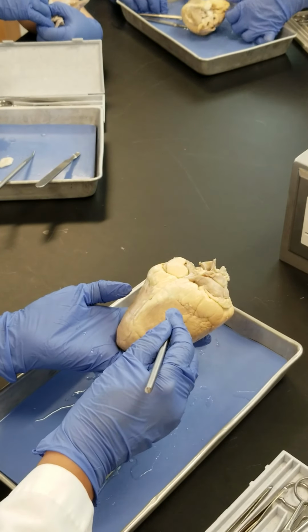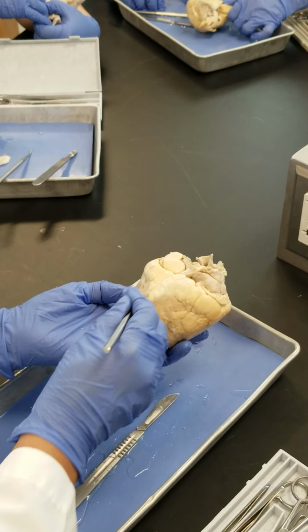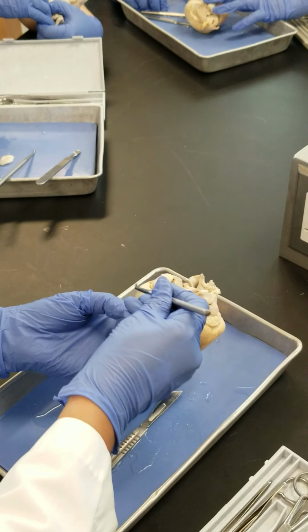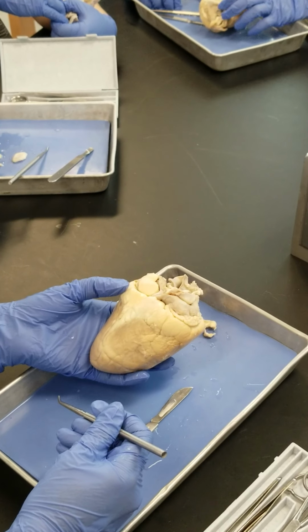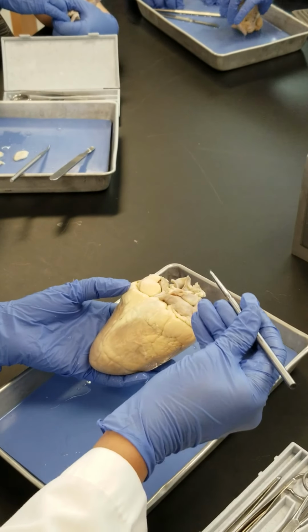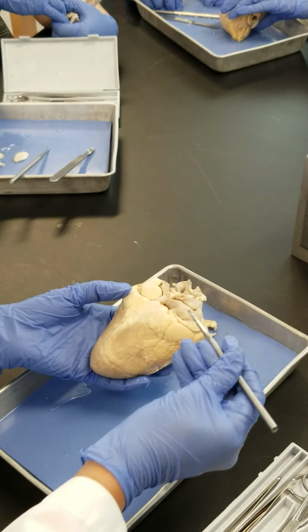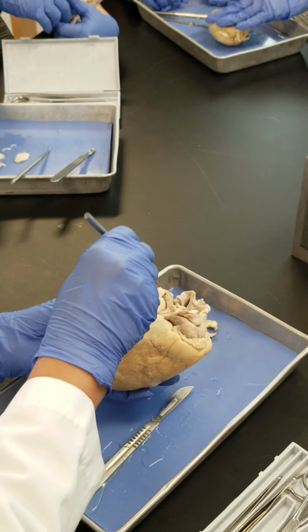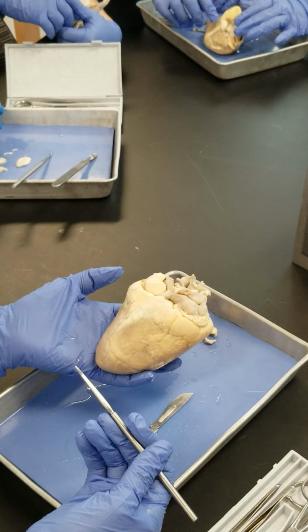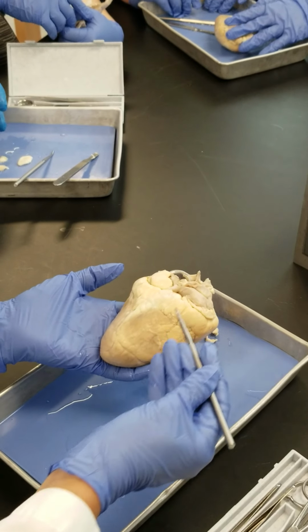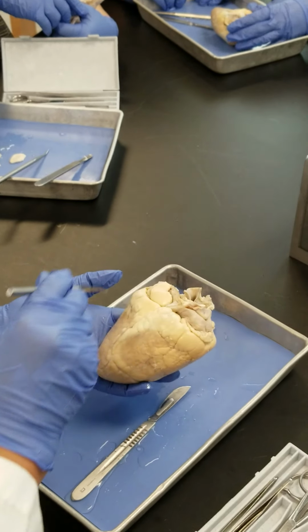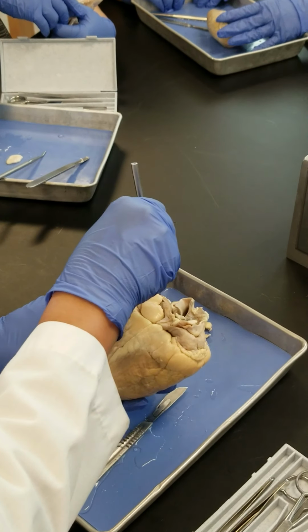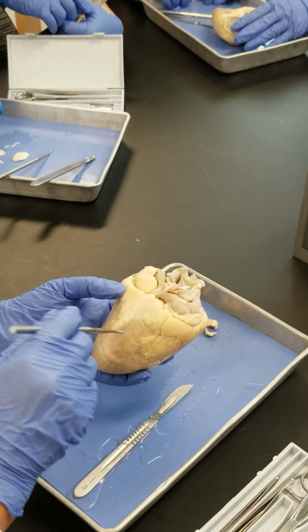So you have the right ventricle, left ventricle, interventricular sulcus, coronary sulcus, and above that you have the two atria. Which side is the right atrium? This side, one, or this side, two? One, because it's above the right ventricle, right? Right ventricle, right atrium. Left ventricle, above that left atrium, right?